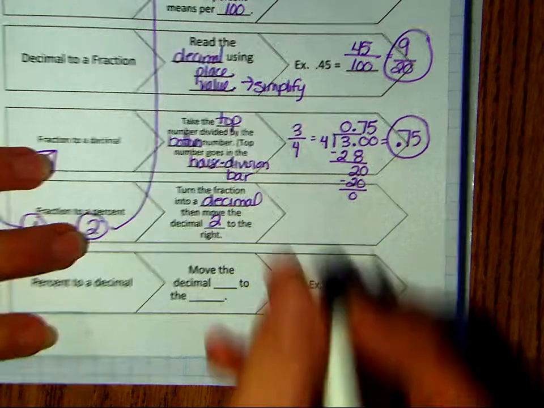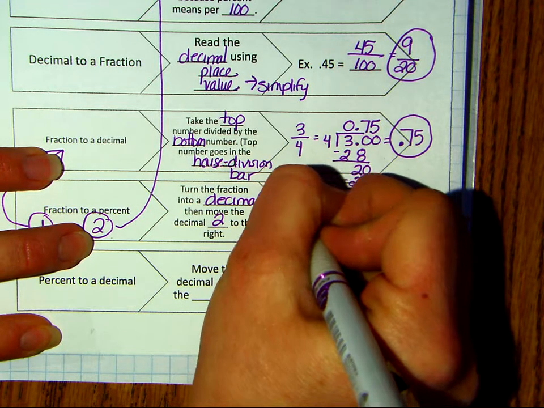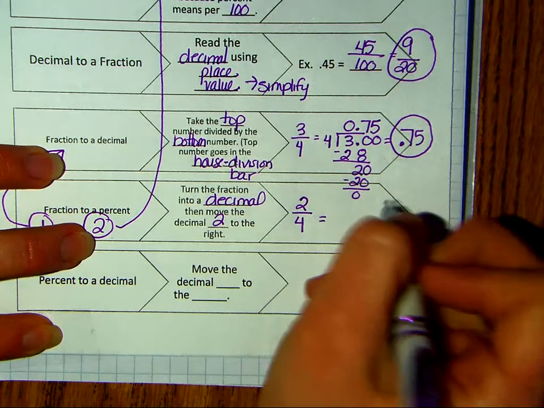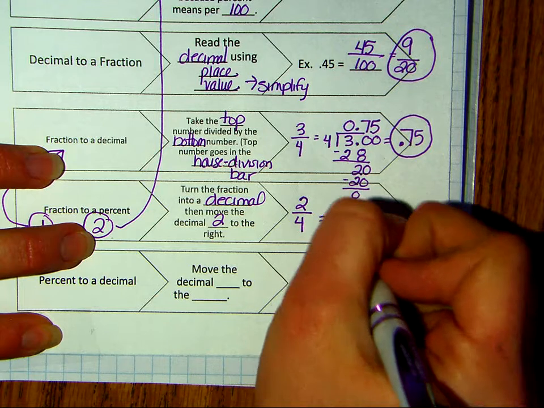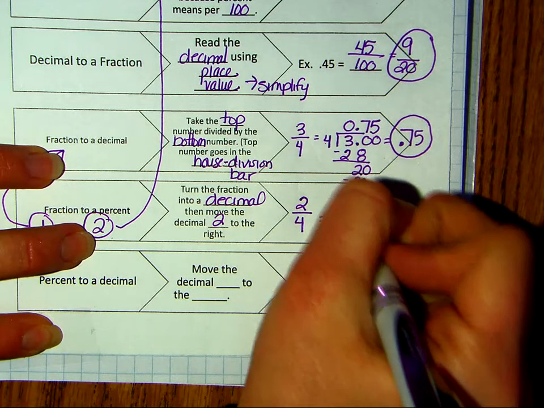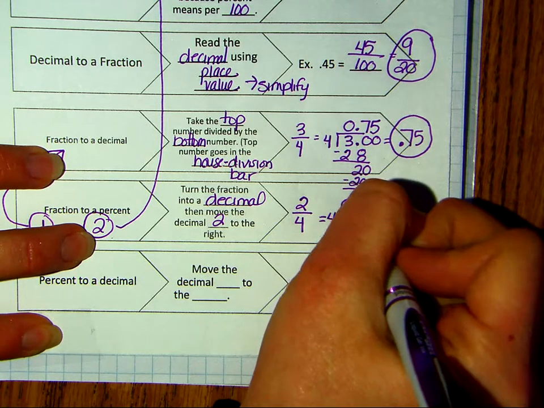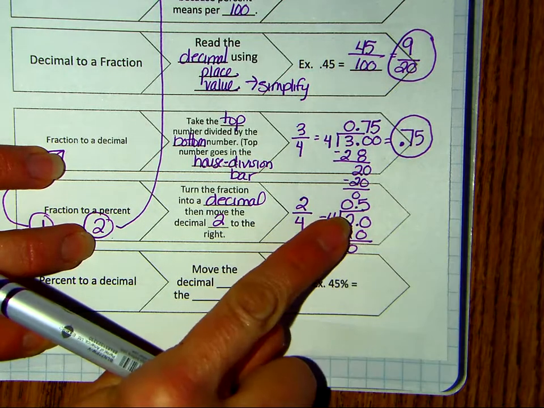Let's take 2/4. Okay? What goes in the division bar? 2. What goes outside? 4. Can 4 go into 2? No. Can 4 go into 20? Yes. 5 times, right? Yes. Okay, so we have 0.5.